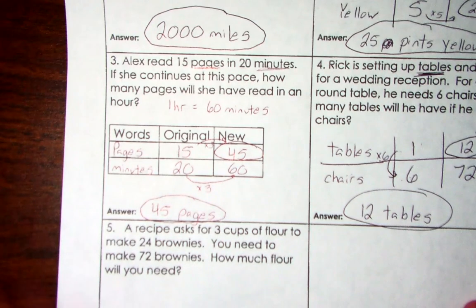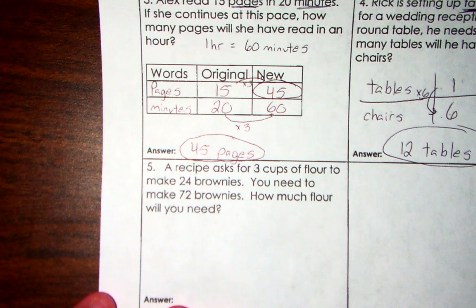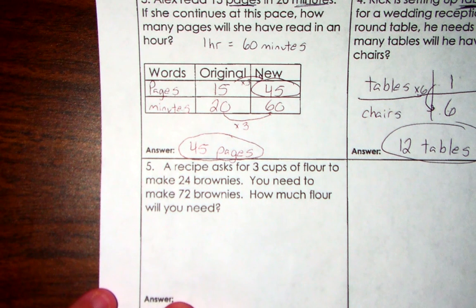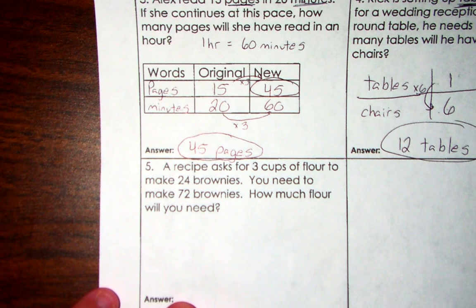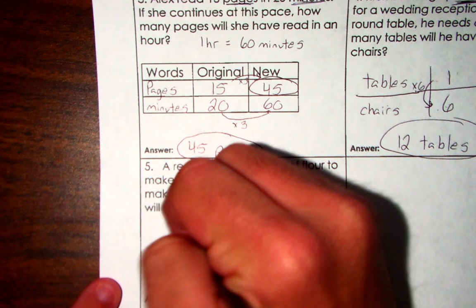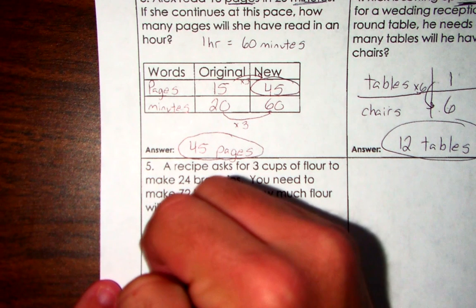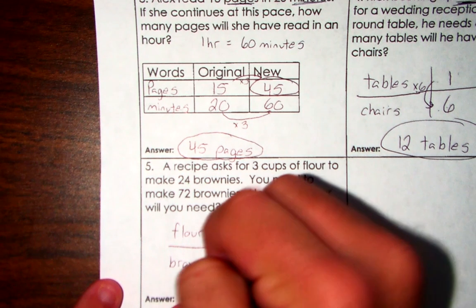Ooh, this last one actually sounds really, really good. Talked about brownies. Alright, a recipe asks for 3 cups of flour to make 24 brownies. You need to make 72 brownies. How much flour would you need? So we are comparing flour to brownies.